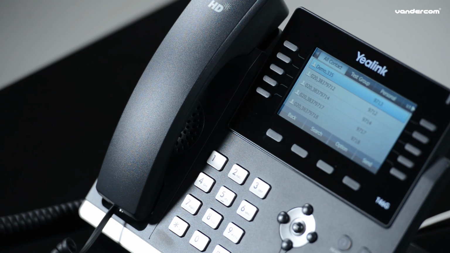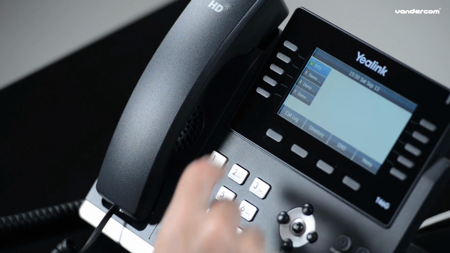The directory key takes you to your directories. If you're prompted for a web access password, contact your administrator.